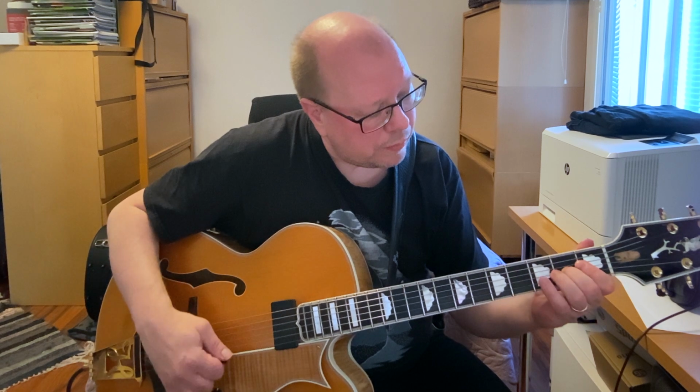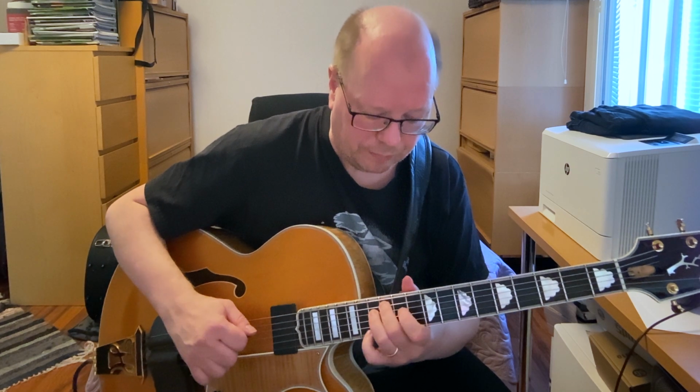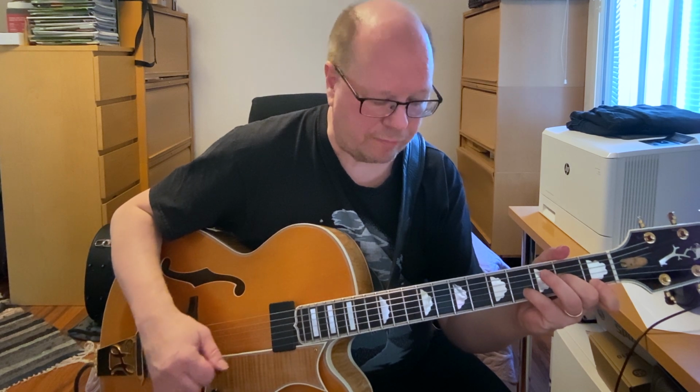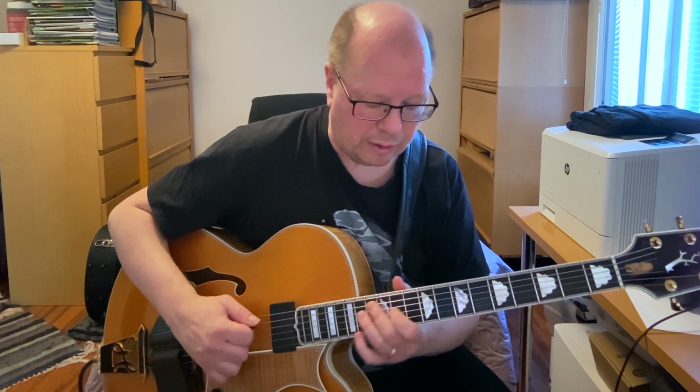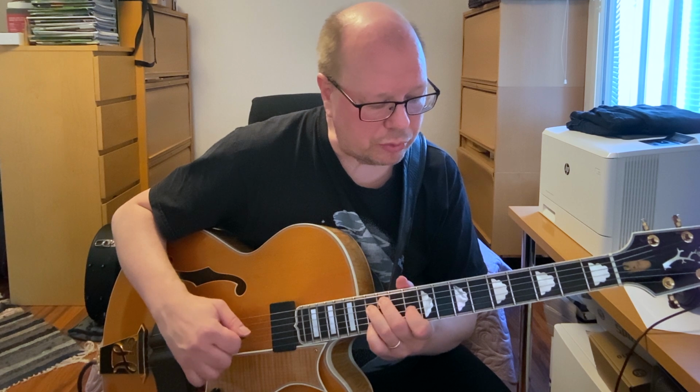And now the top 3 strings: 3rd, 7 and root, and again 3rd, 7 and root. So always try to play these same forms in different spots, so you learn this correctly.